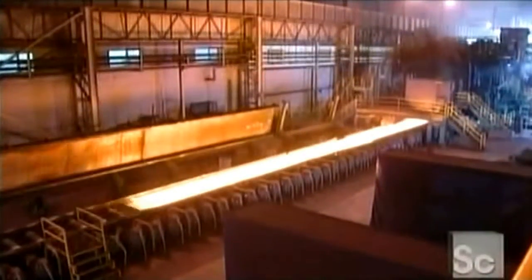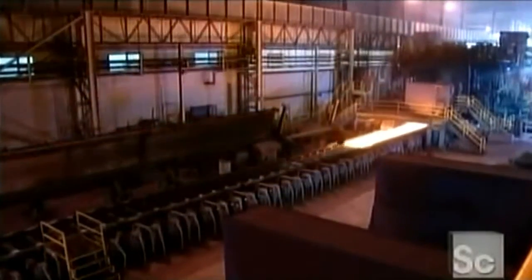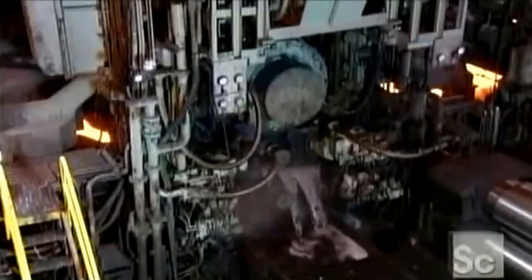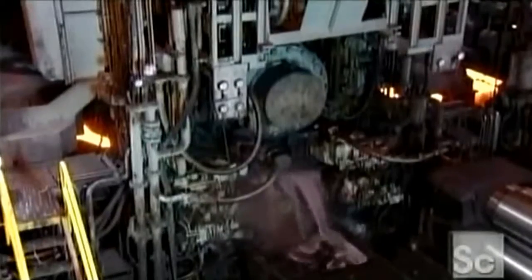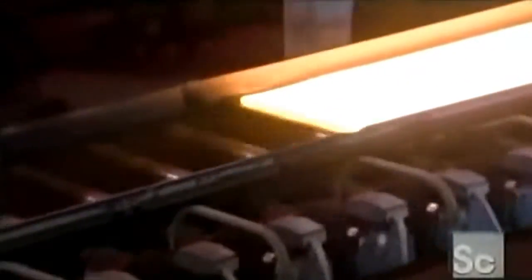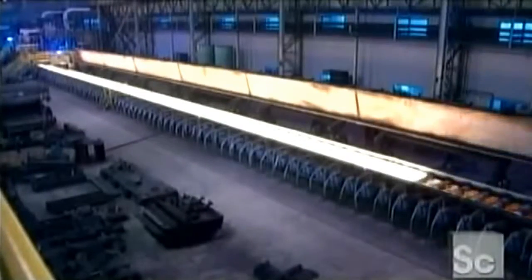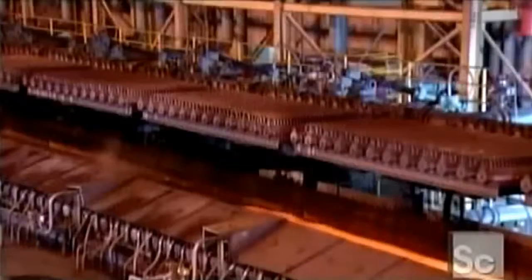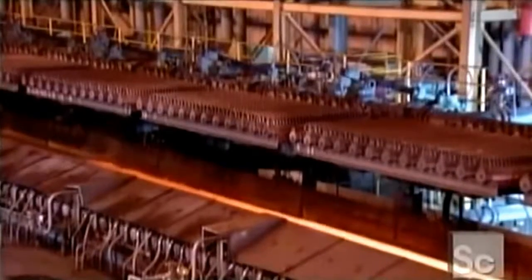The slab shoots back and forth through a machine with rollers. A constant spray cools the rollers as they stretch the steel longer and thinner. It's now over 650 yards long, the length of a couple of city blocks.